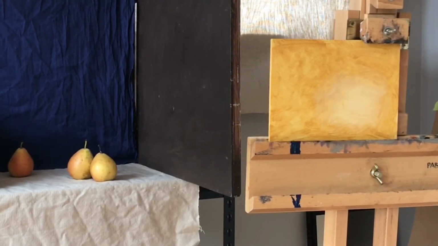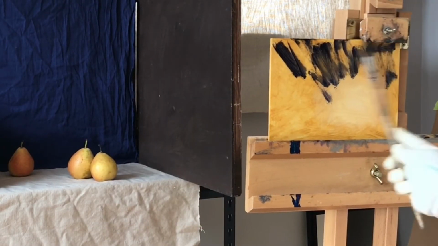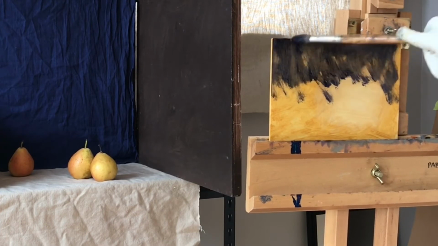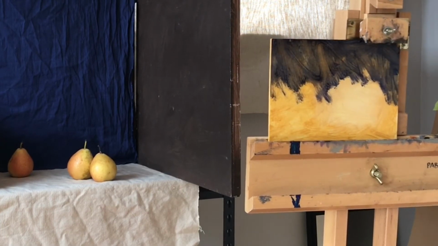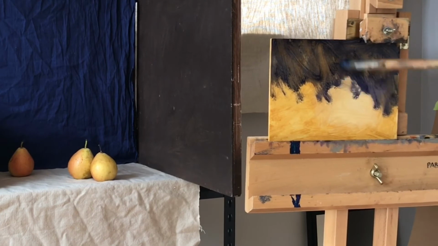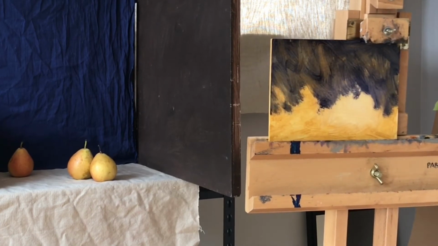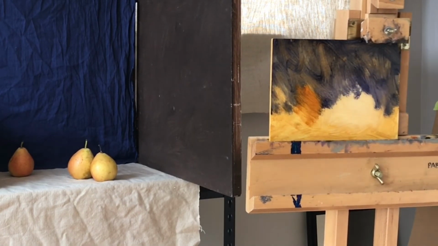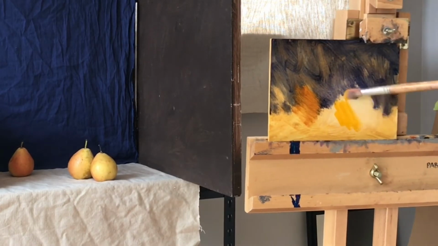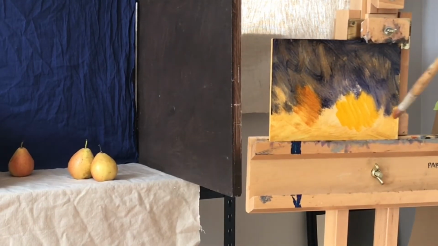So as you can see, that's what I'm trying to capture as quickly as I can, hopefully with correct color, but more importantly with as correct value relationships as I can.